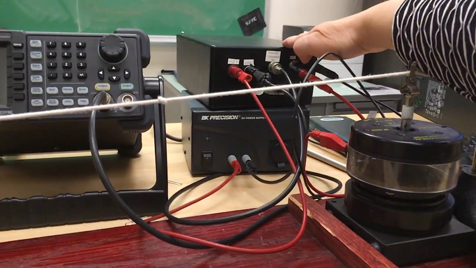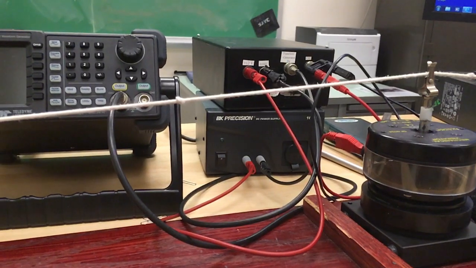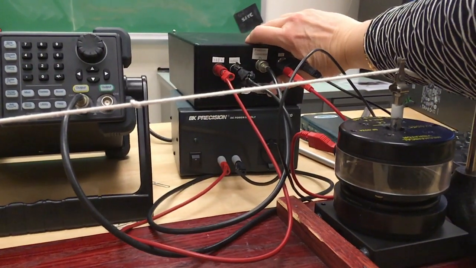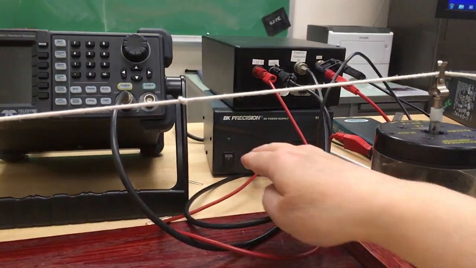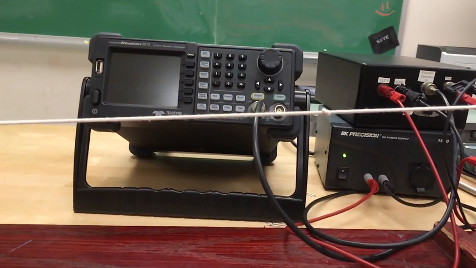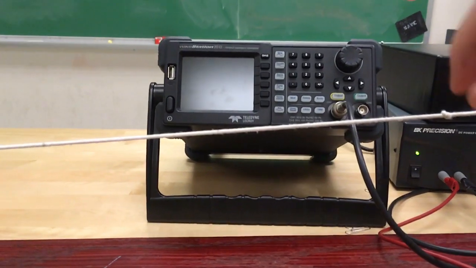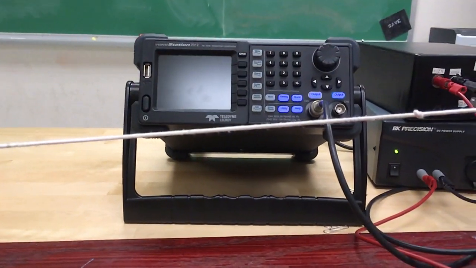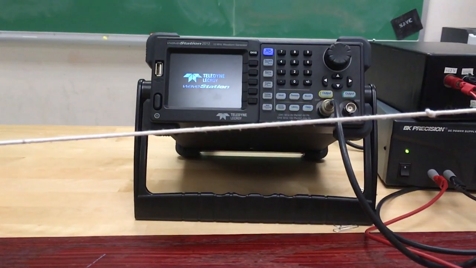Then over there we have an amplifier. I'm going to turn that on. Below that there is a power supply. I'm going to turn that on. And then on the left we have a function generator, and I'm turning that on as well.